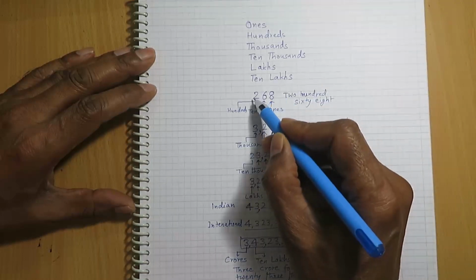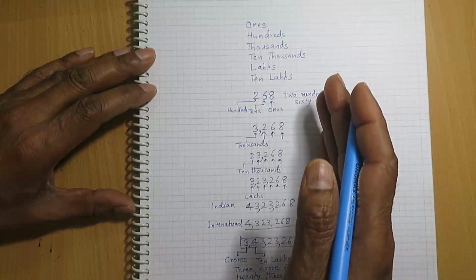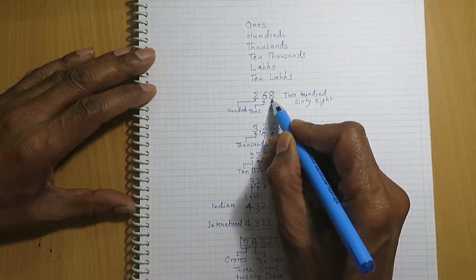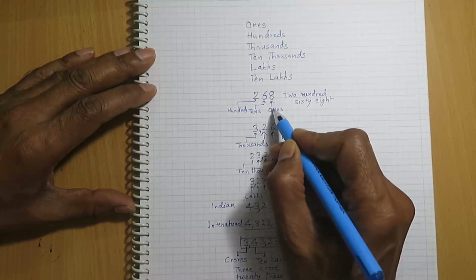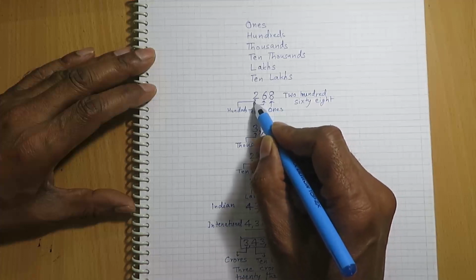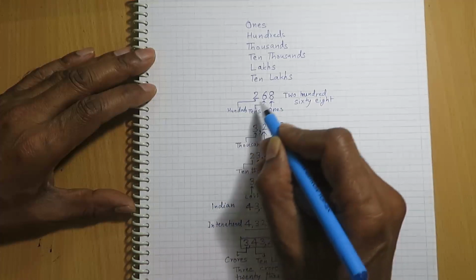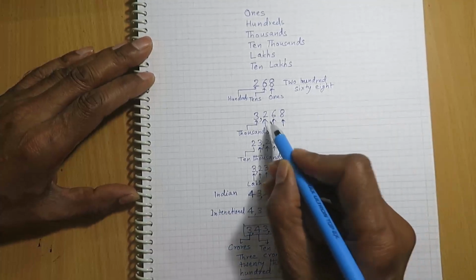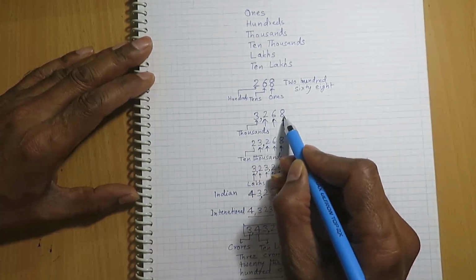When we write numbers, we read from the right side. For example, 268. So 8 is ones, 6 is in the tens place value, 2 is in the hundreds place value. So this becomes 268. A little larger number, 3268.